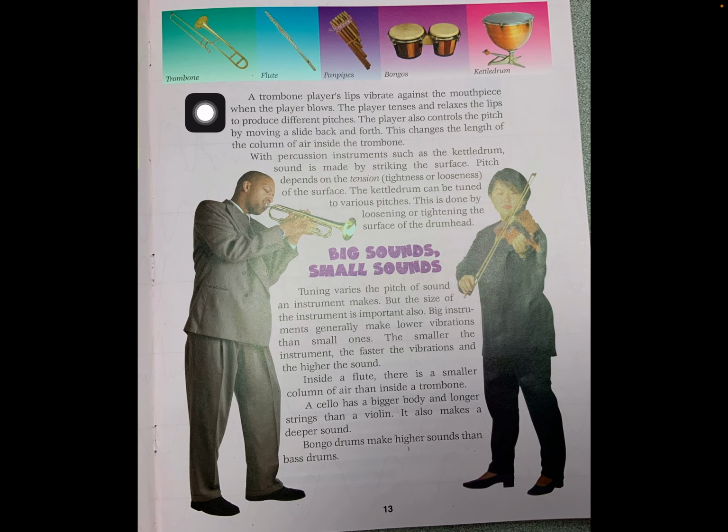A trombone player's lips vibrate against the mouthpiece when the player blows. The player tenses and relaxes the lips to produce different pitches. The player also controls the pitch by moving a slide back and forth. This changes the length of the column of air inside the trombone.